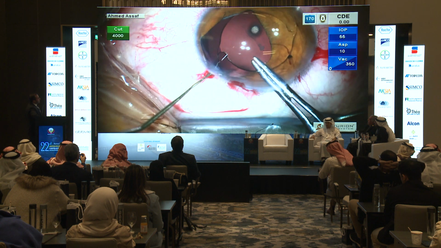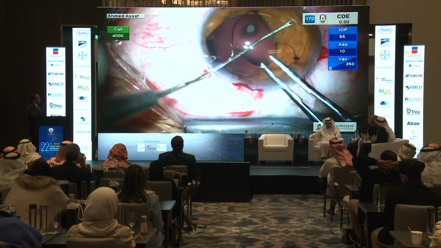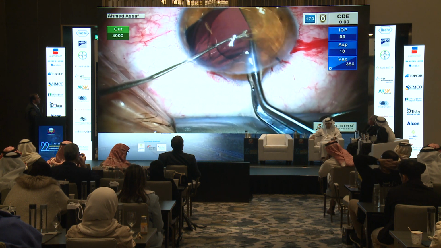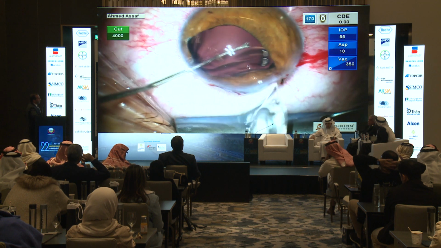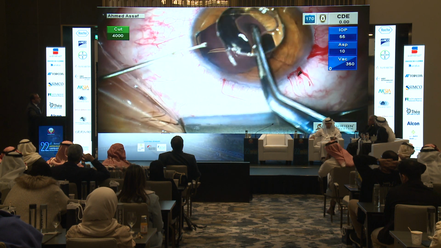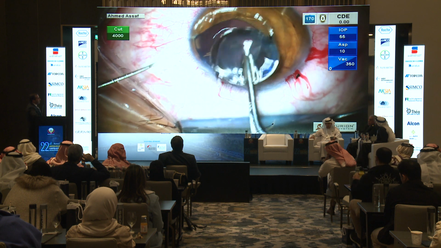So I had to cut one of the haptics with the scissor and then remove the first haptic, and then I can remove the whole lens with the other haptic through the main incision. Again, I made a limbal incision on purpose, trying to correct some of the astigmatism this patient had.